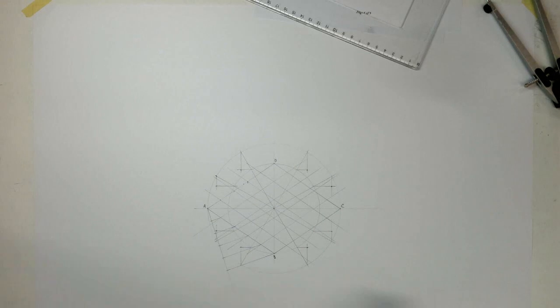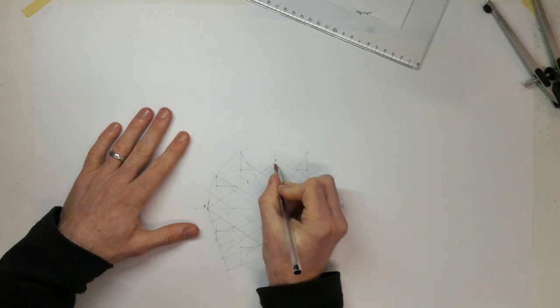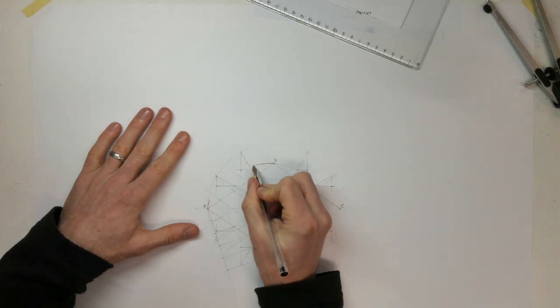Okay, and drawing a freehand curve, always looking at the point we're travelling to, not at the point of our pencil.